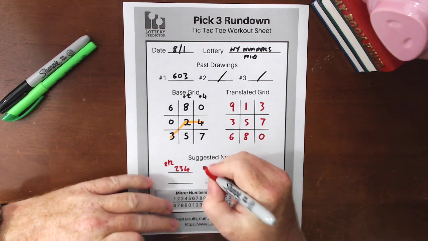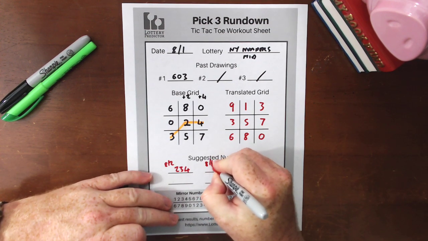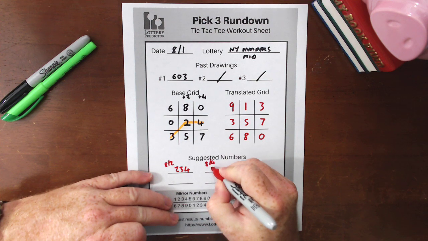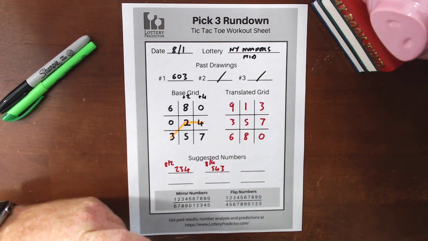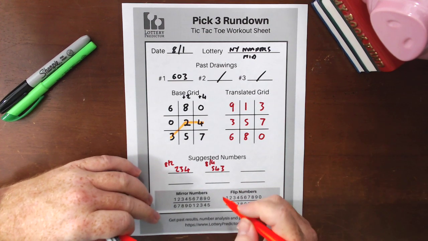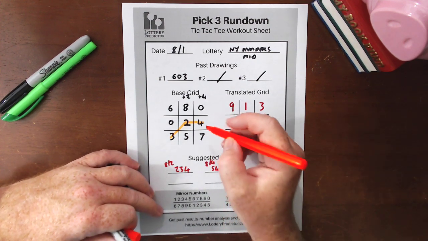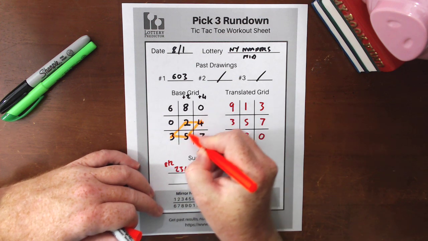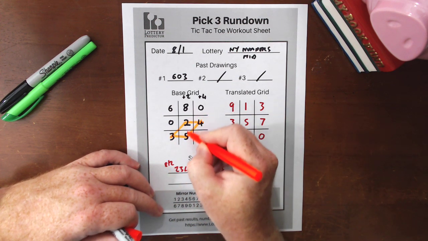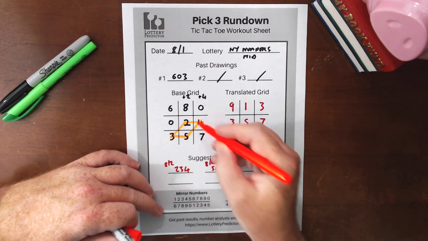Then on the 4th of August, the result was a 543 in the New York numbers midday. And once again on our base grid, we actually see that here, 3, 5, 4. So that's almost a flip of the pattern that we had from the previous result.